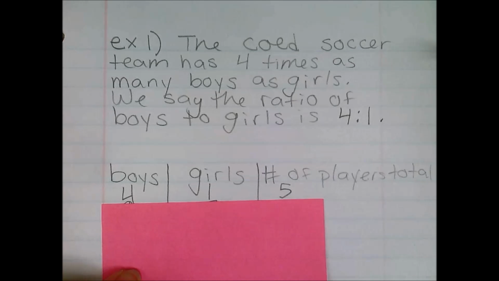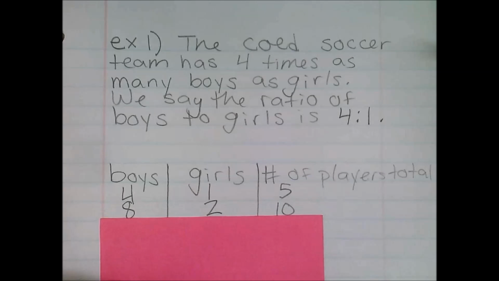So a great way to create an equivalent ratio is to multiply both pieces of the ratio by the same number. So I always like to start by doubling or multiplying both pieces by 2. So I know that 4 times 2 is 8, and 1 times 2 is 2. And if I add up 8 and 2, I would get 10 total players.